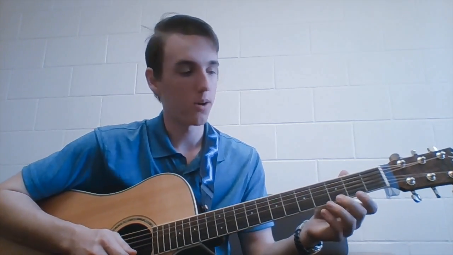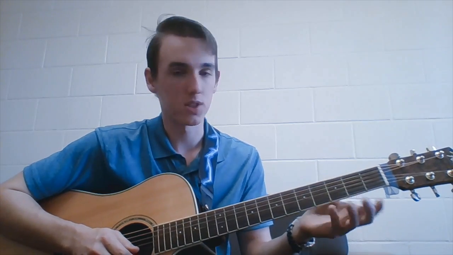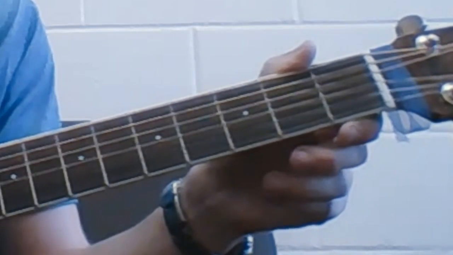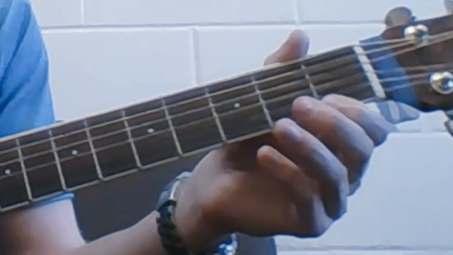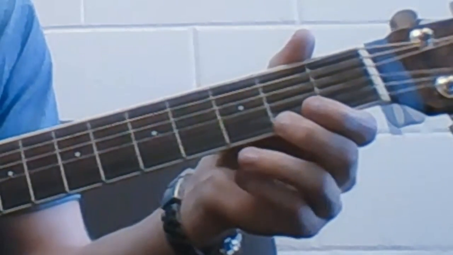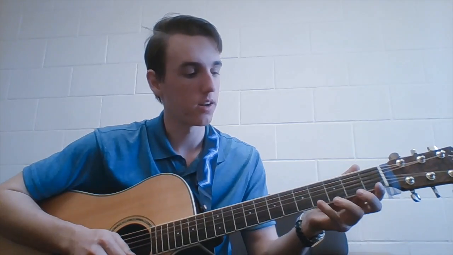I would try beginning with just a single string and playing your notes all the way up. So play the first one open, first fret, second fret, third fret, fourth fret.